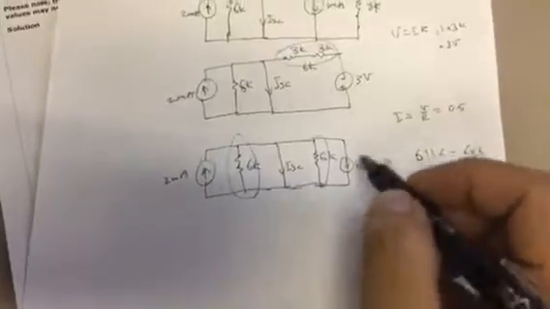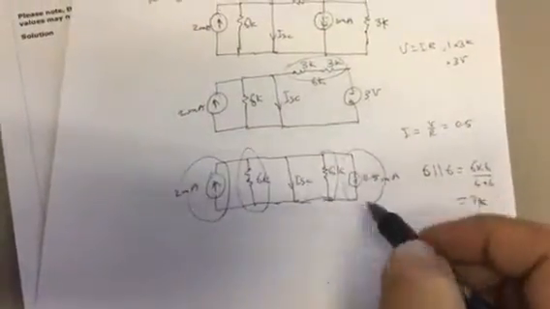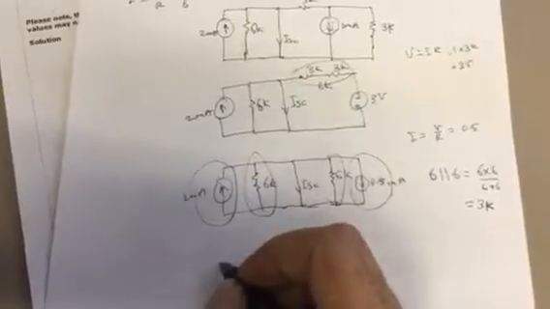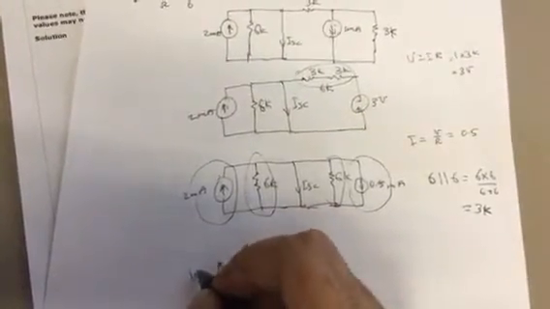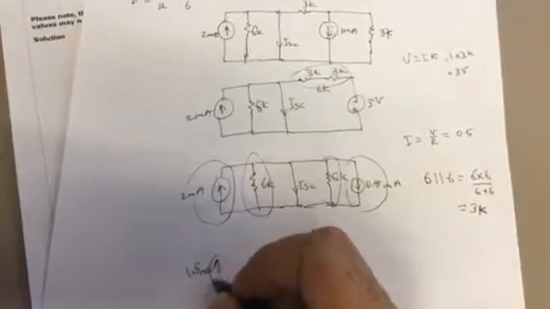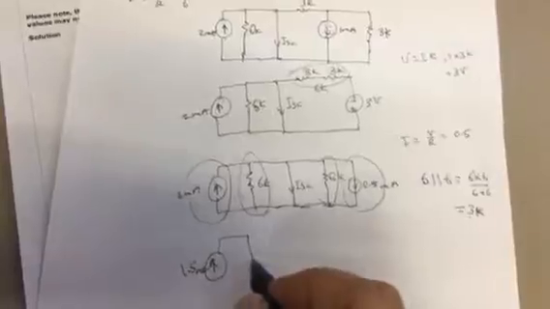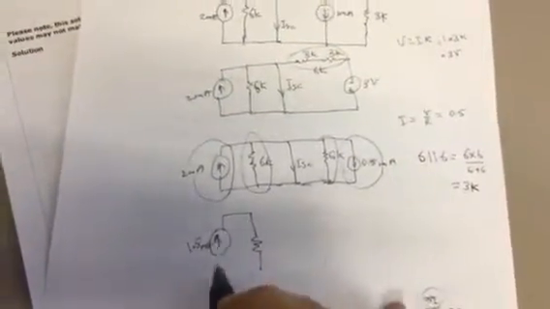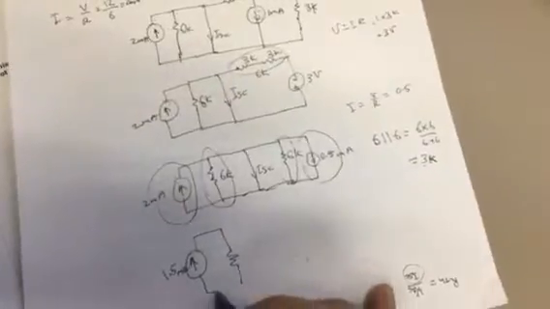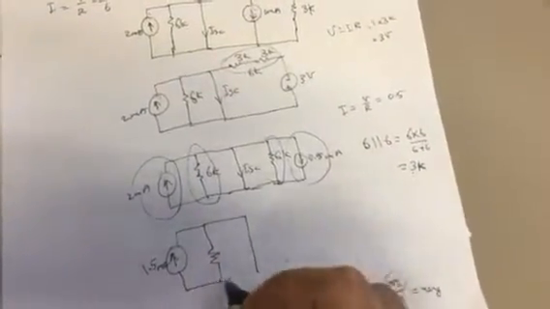So my final, and then I can add this one up with going up, this is going down. So my current source is going to go up, and it is 1.5 milliampere going up, and then I have a 3K coming this way, and then it is going to be connected to the I short circuit.